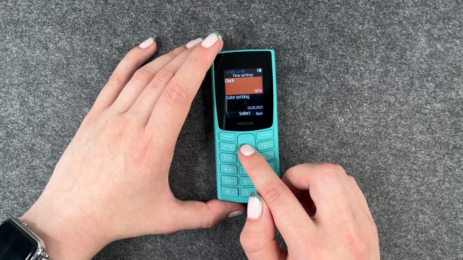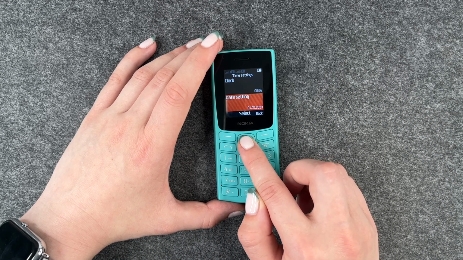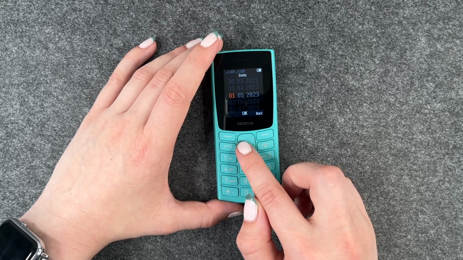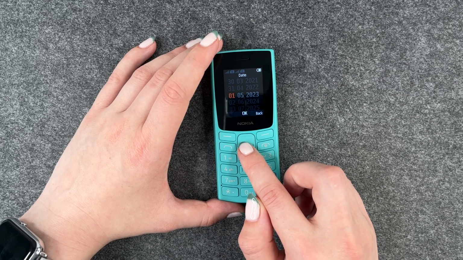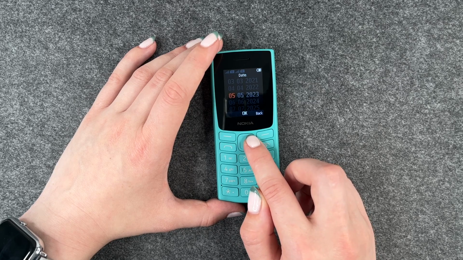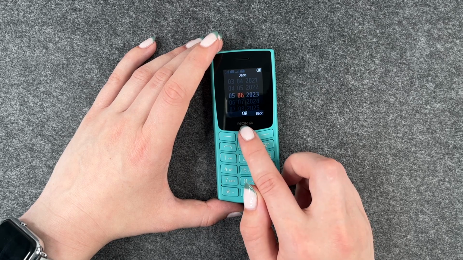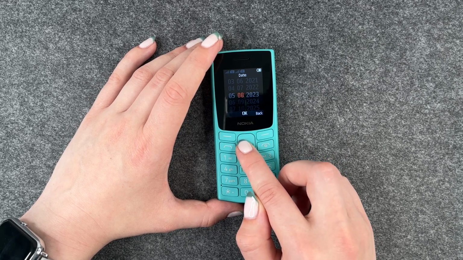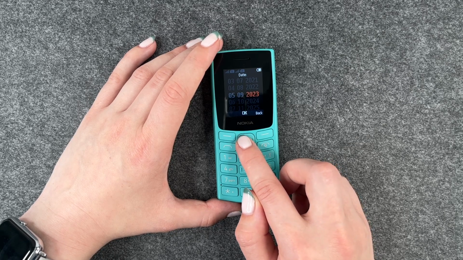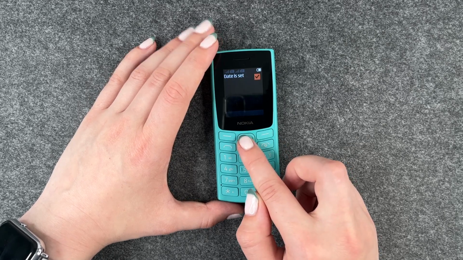Alright. Can say date setting, select that, and it's, oh, what is it actually? I think it's the 5th of September. Yeah, September 2023, that's fine. All right, date is set.